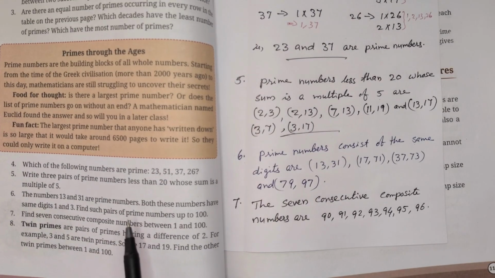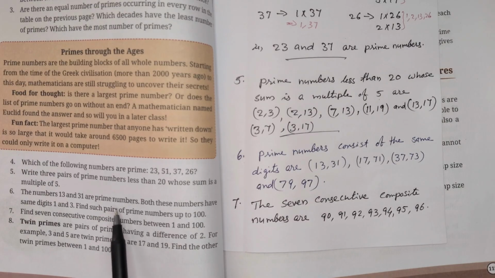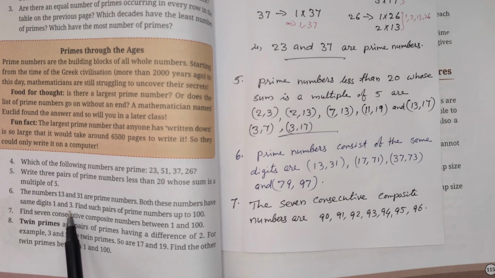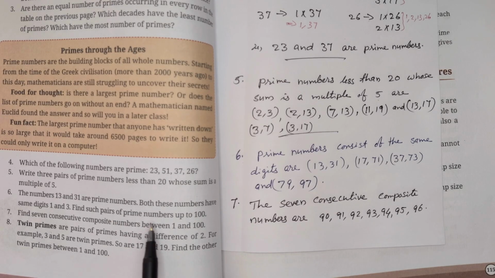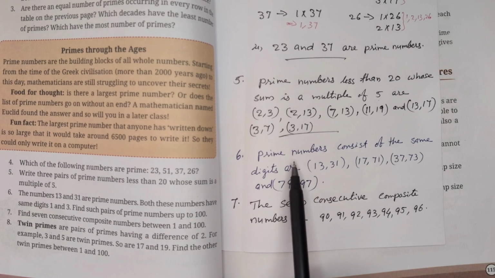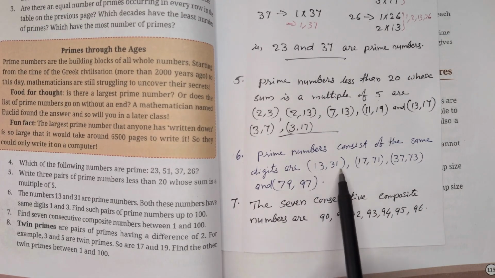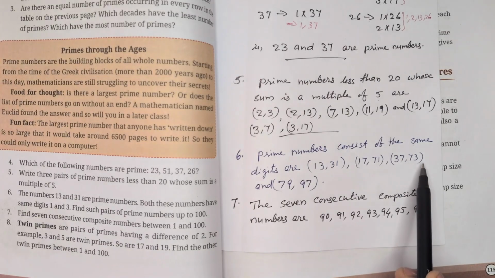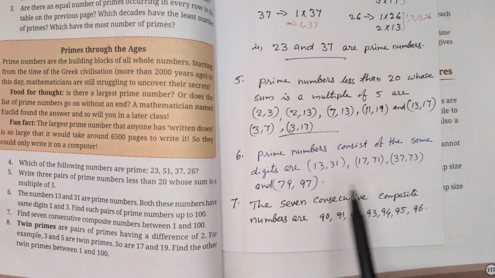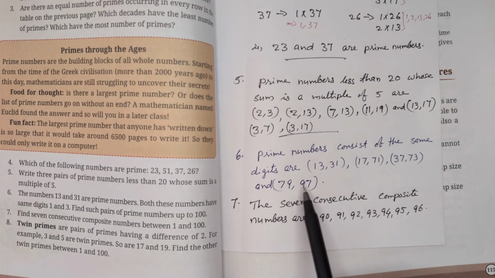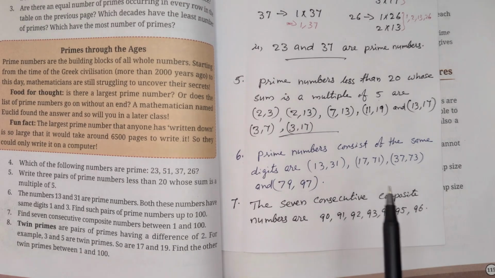Question number 6. The numbers 13, 31 are prime numbers. Both these numbers have the same digits 1 and 3. Find such pairs of numbers up to 100. So if we look at the prime numbers list, the prime numbers consisting of the same digits are 13, 31, 17, 71, 37, 73, 79, 97. These are with the same digits.